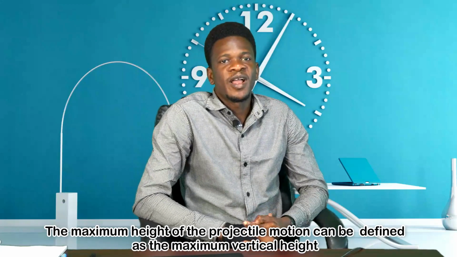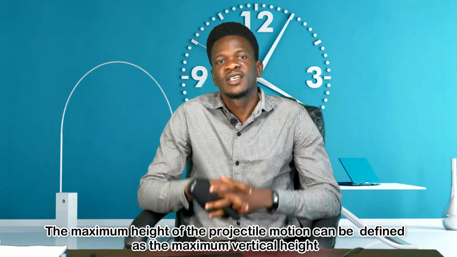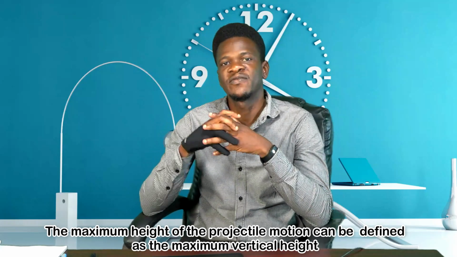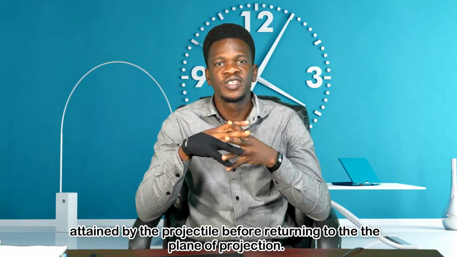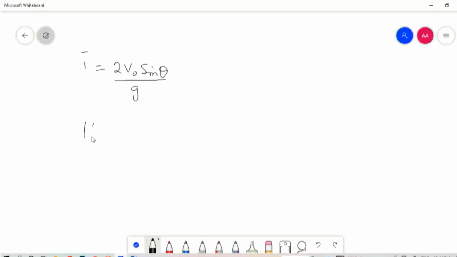The maximum height of the projectile motion can be defined as the maximum vertical height attained by the projectile before returning to the plane of projection. Then mathematically, the maximum height can be stated as H maximum is equal to v naught square sin square theta upon 2g.